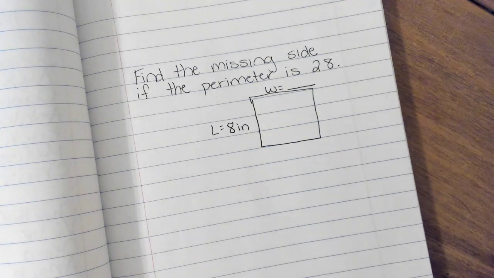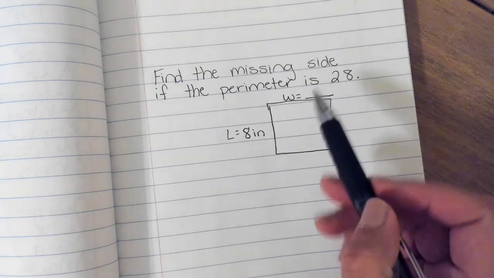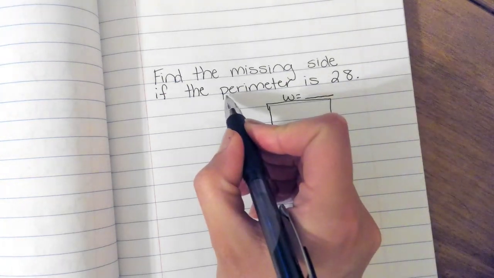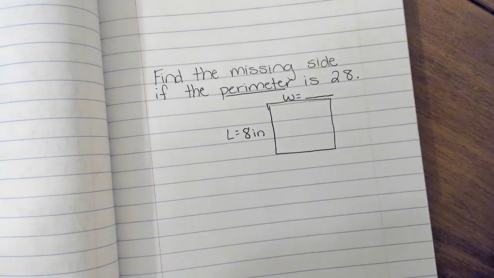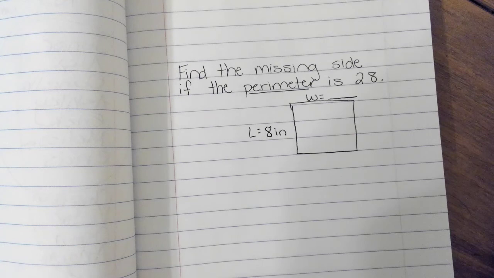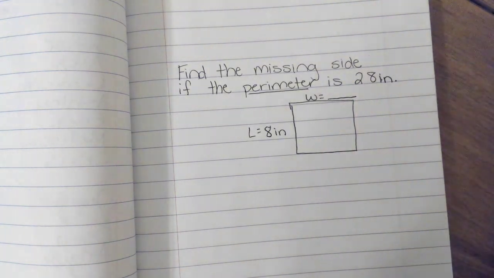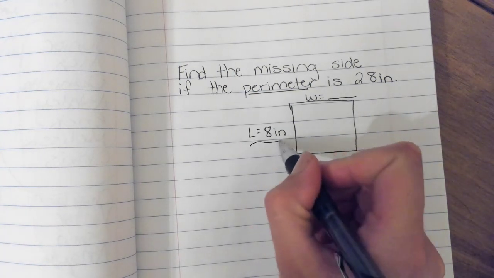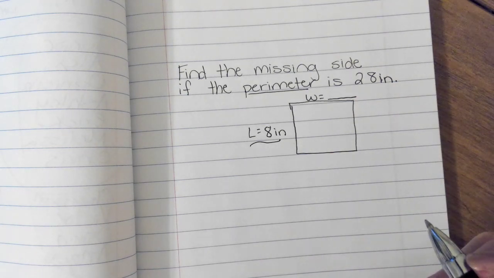All right, mathematicians. So today what we are going to do is review how to find a missing side length when we know the perimeter. All right, so let's read our problem. Let me focus this so it doesn't keep going in and out. There we go. Find the missing side if the perimeter is 28 inches. So we know that our length is 8 inches and we don't know our width. So that's what we're going to have to find.